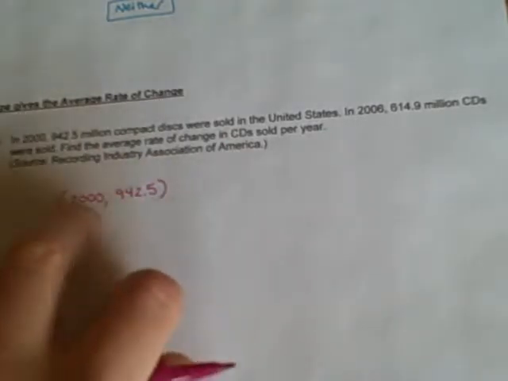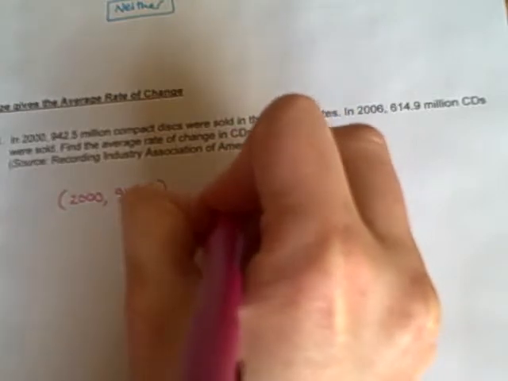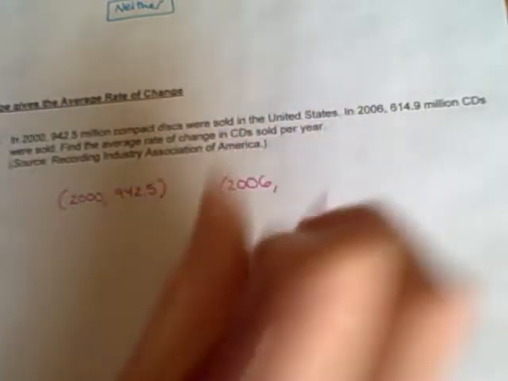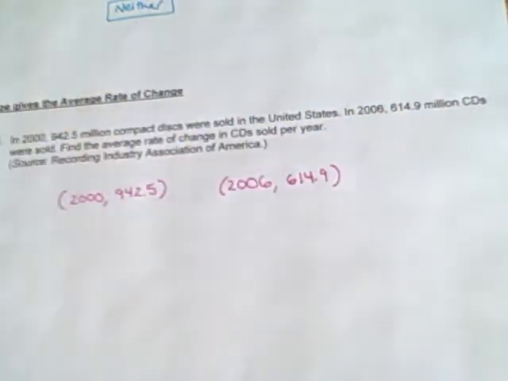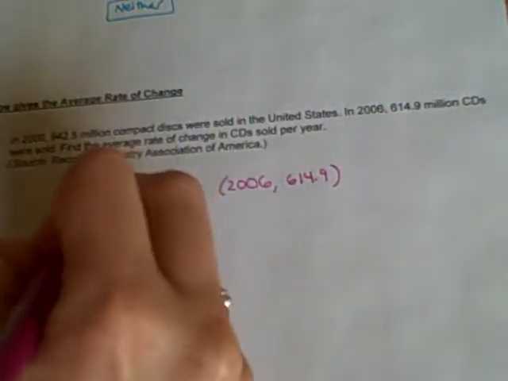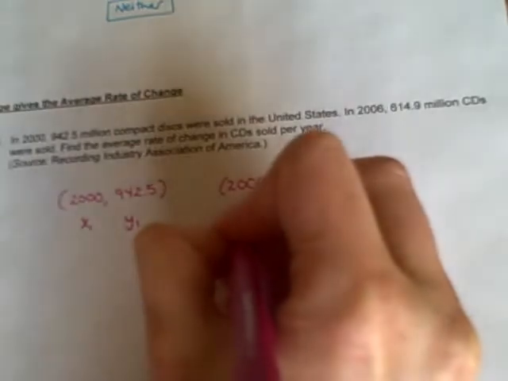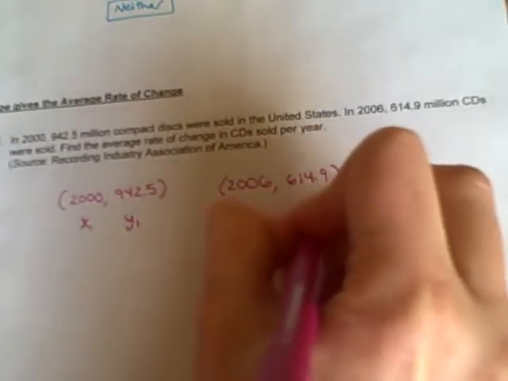That's our first set of ordered pairs. In 2000, we had this many CDs. And we have another point. In 2006, they told us we had this many. So here's our x1, y1, and our x2, y2.